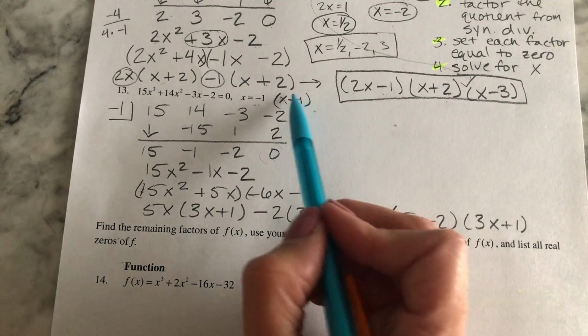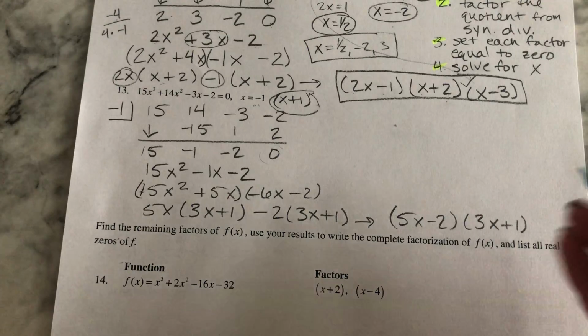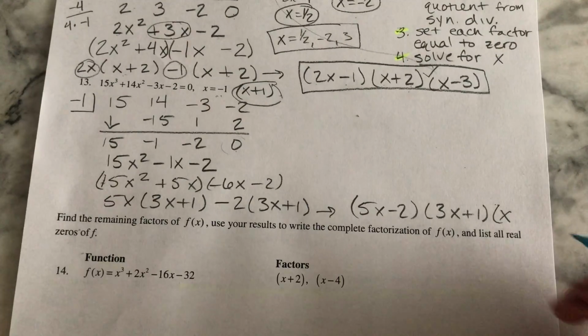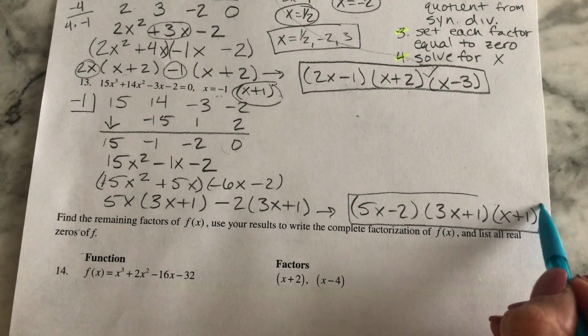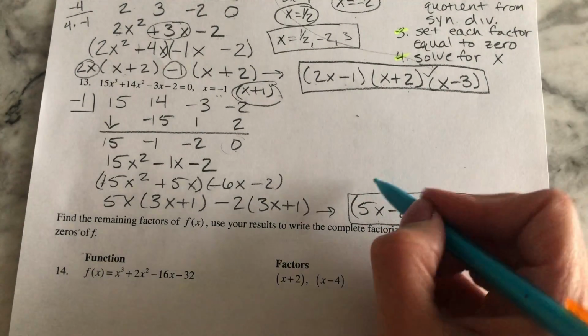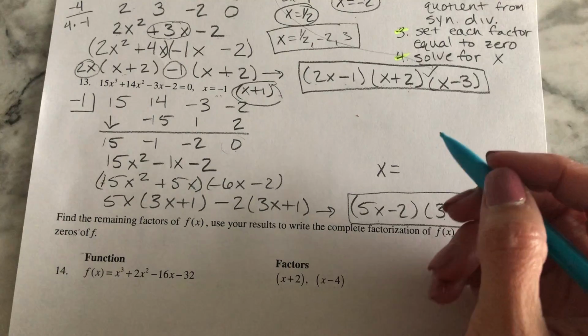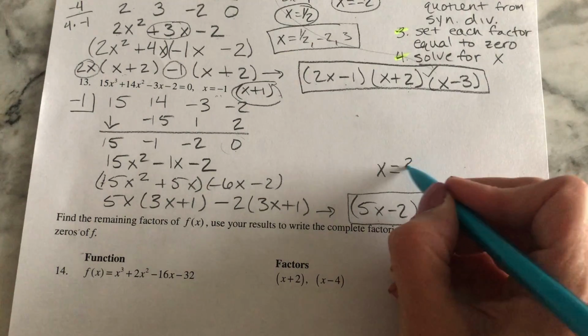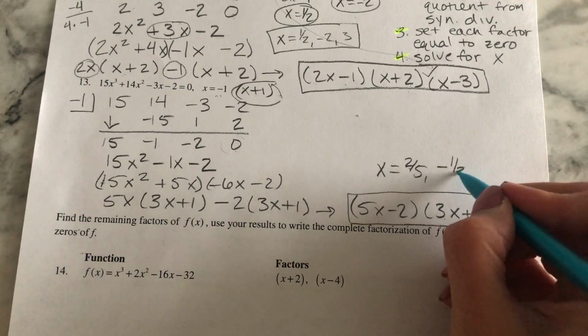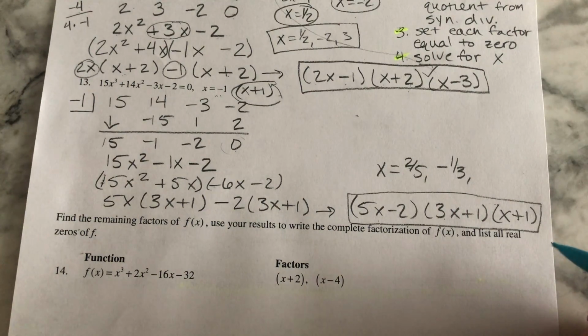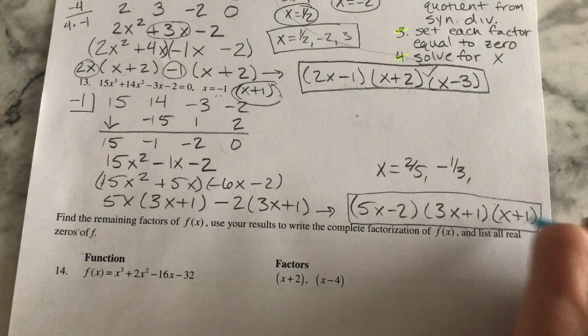And then, of course, don't forget about this factor up here, x plus 1. So this is factored completely. And then you would set each equal to 0 to find that x equals 2/5, negative 1/3, and negative 1.